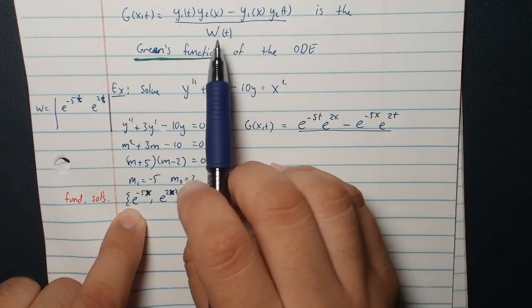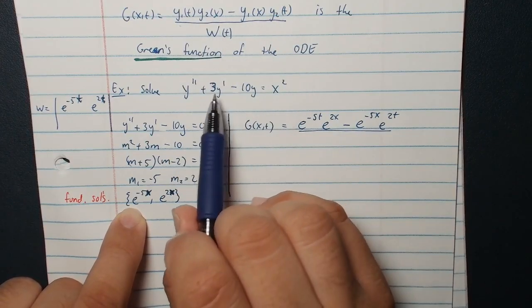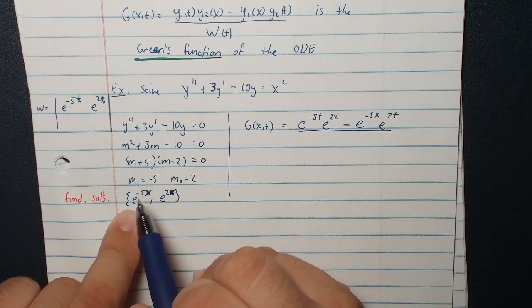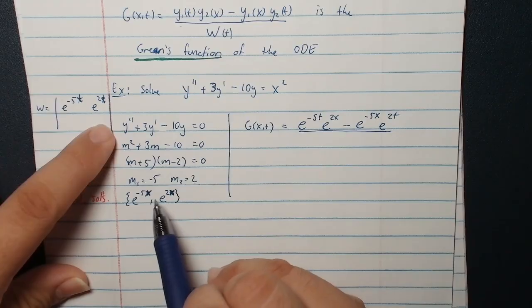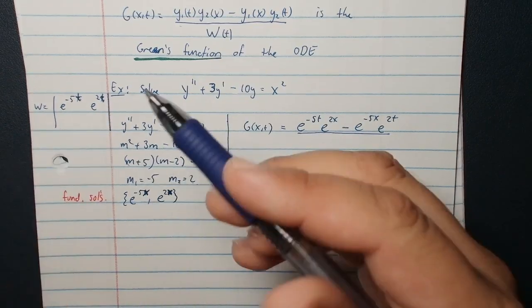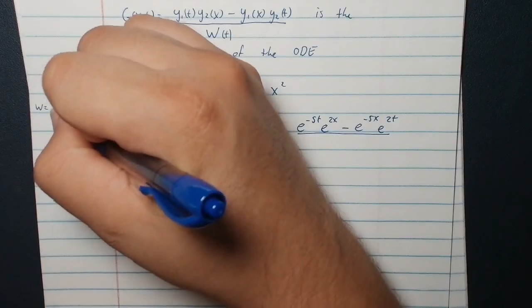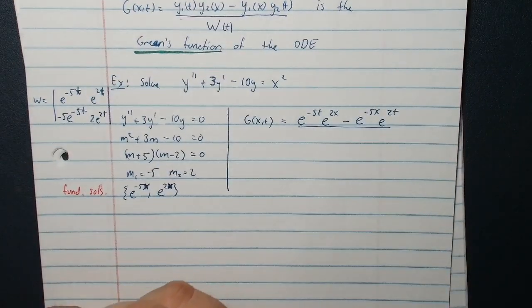You have both of them, and they're used interchangeably, or not interchangeably, they're used reversibly in different parts. So here, that's my Wronskian with respect to t. I'm taking my two elements of my fundamental solution set with respect to t, and then taking their derivatives. So this would be minus 5 e to the minus 5t, and this would be 2e to the 2t.